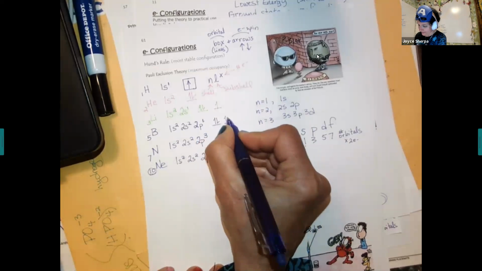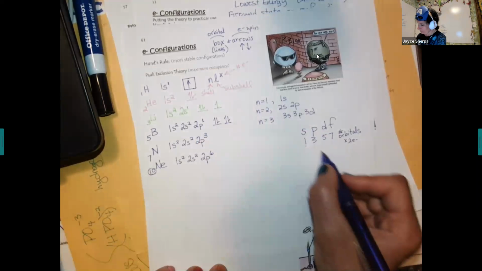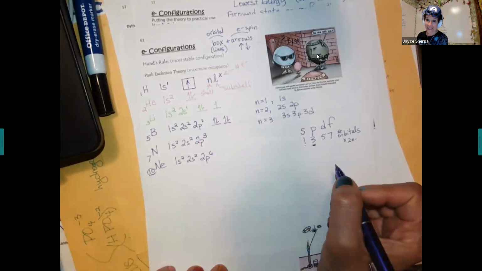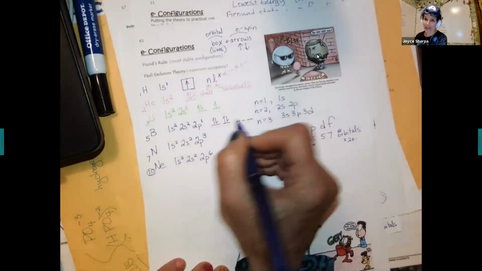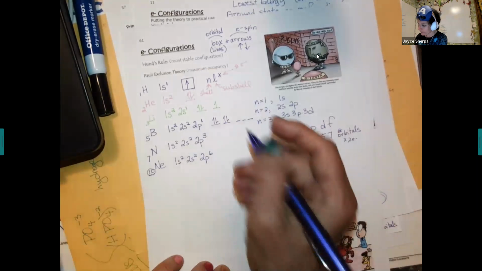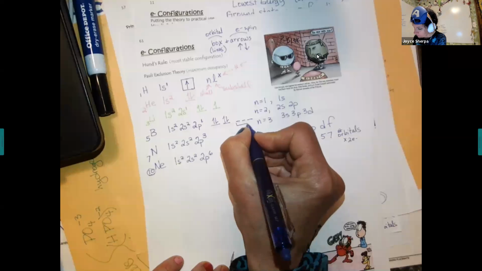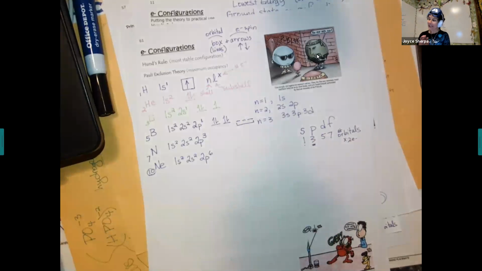There's my 2s. It has 2 electrons. Now, when you get to the p, it has 3 orbitals. That means you have to show 3 lines. You have to show all 3 lines. Once you open the subshell, you have to show everything that is possible. And you have to bracket those lines to show those 3 go together. They are equal in every way except their orientation in space. So they have the same energy.